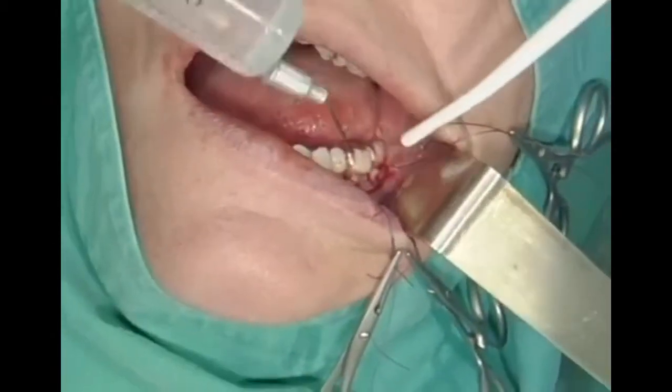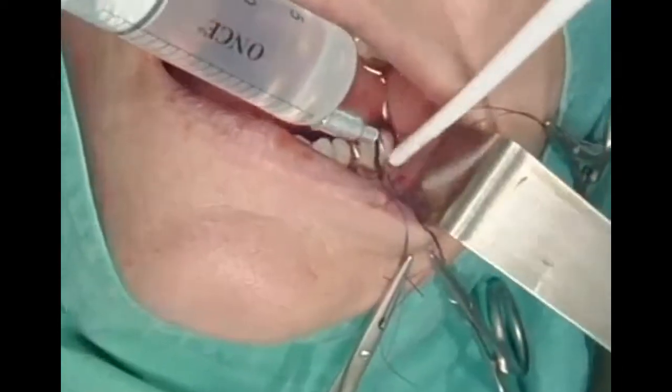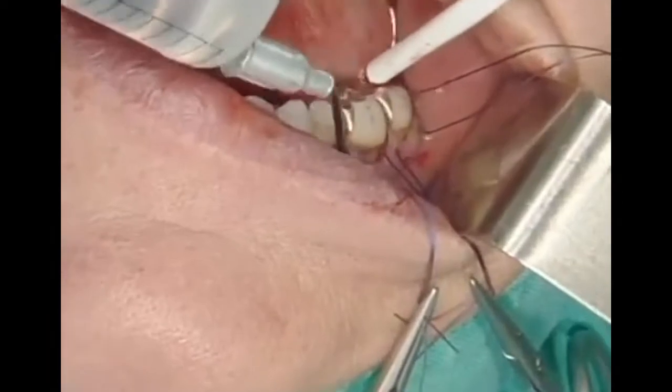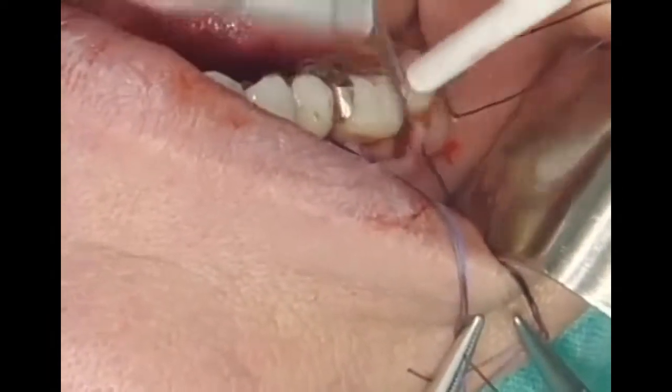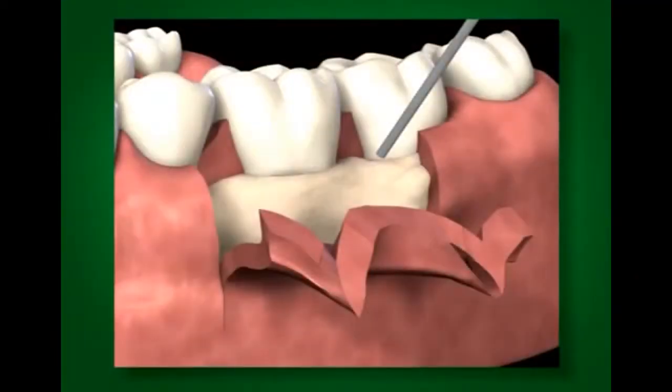After 2 minutes, the site is rinsed again with sterile saline solution. All contact with blood, or especially saliva, on the root surface should be avoided. Less experienced surgeons can perform a larger flap opening, as shown in this graphic. That can help to better protect the root surface from contamination.